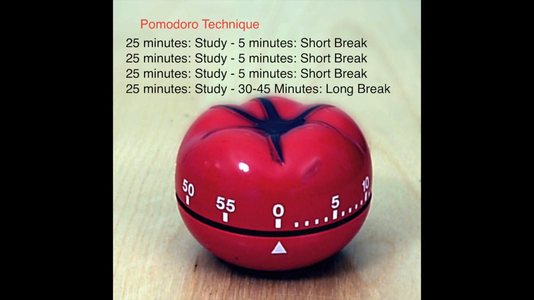And then after the fourth cycle, taking a much longer 30 to 45-minute break, and then repeating the process in the afternoon or in the evening. And I find that that's a fairly efficient way to study, because if you can tell yourself that you are going to check your messages and your emails on those 5-minute breaks, or send a snap on your 5-minute break, it's a little bit easier to focus during those 25 minutes.